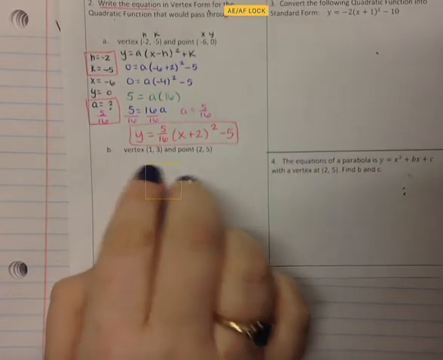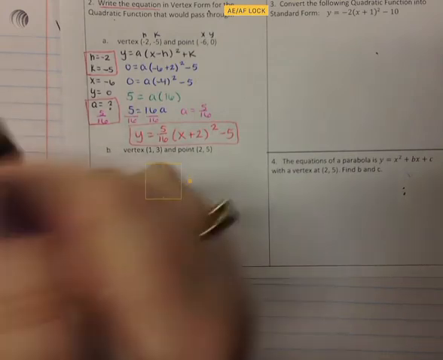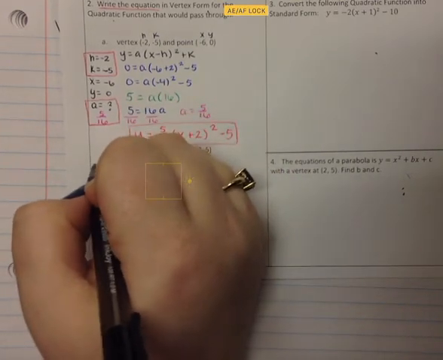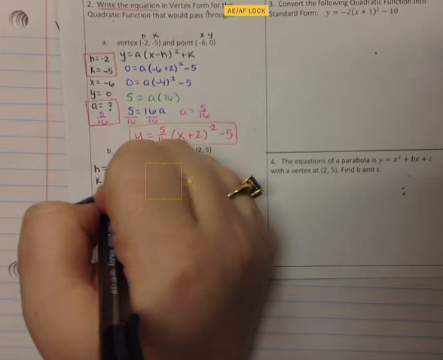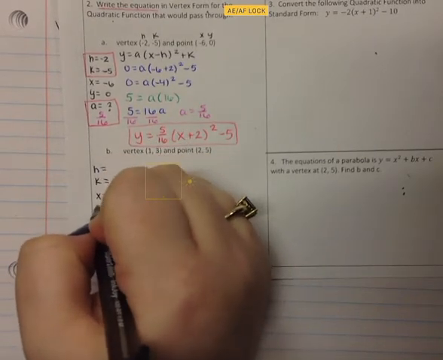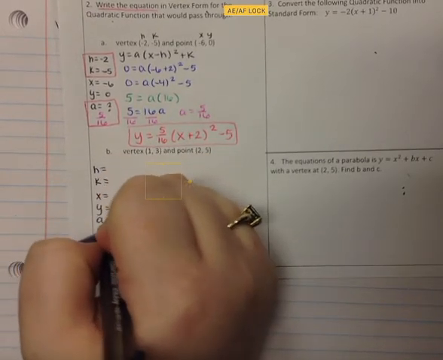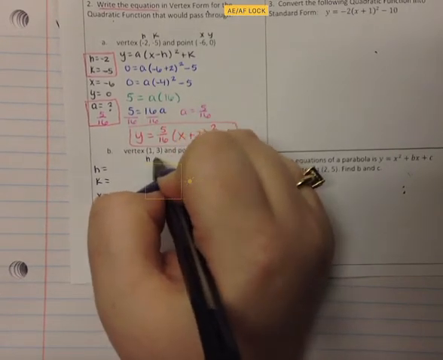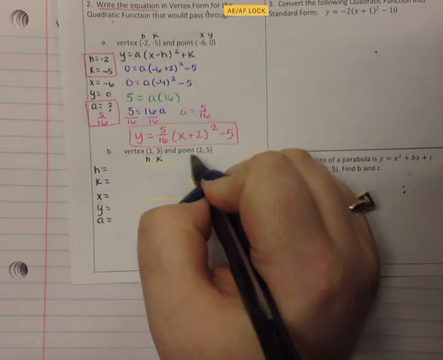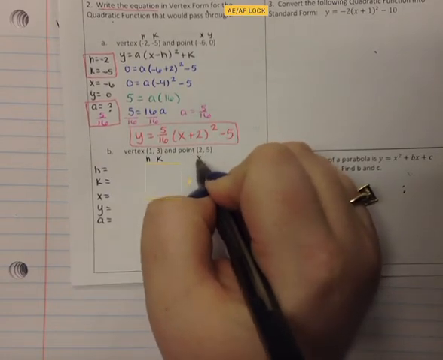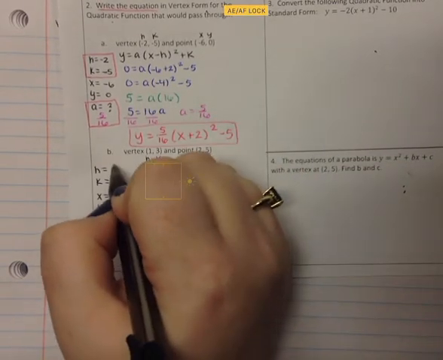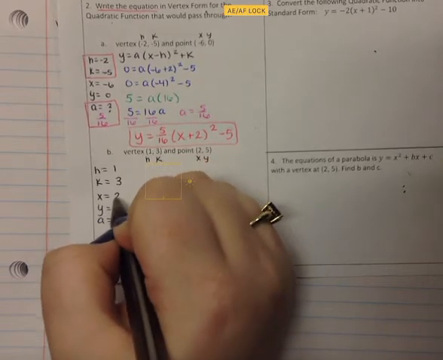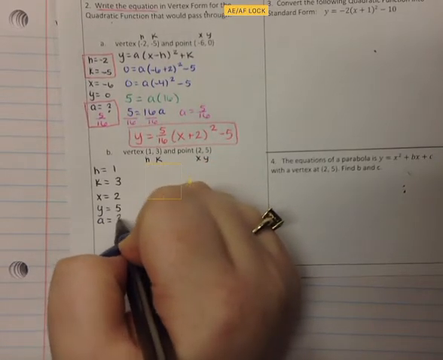So we're going to do this one as well. So we're going to write out our h equals, k equals, x equals, y equals, and a equals. So the vertex tells you your h and k, so h is 1, k is 3, and then we have a random point which tells us our x and y. So h is equal to 1, k is 3, x is 2, y is 5, and we do not know a yet.